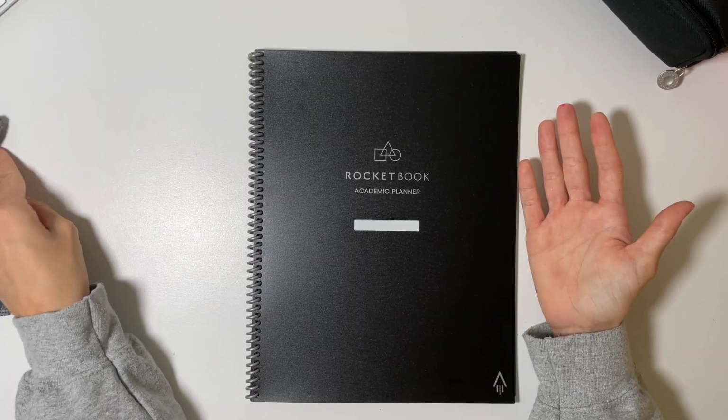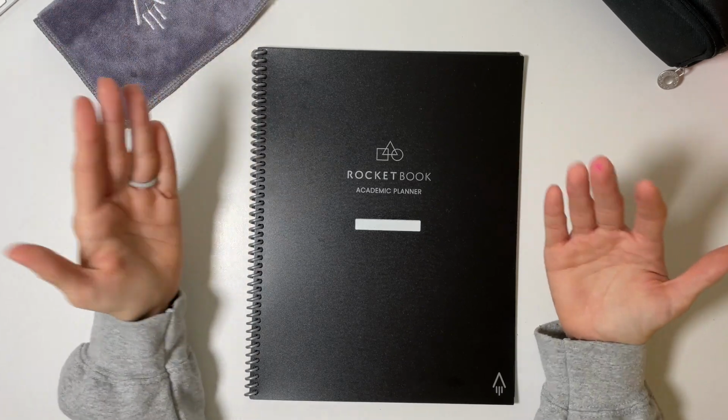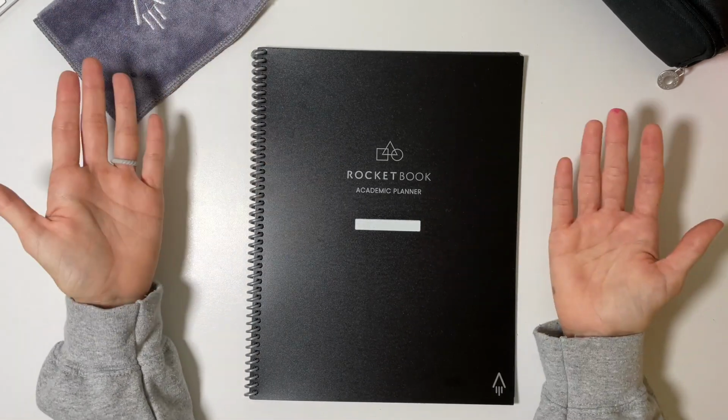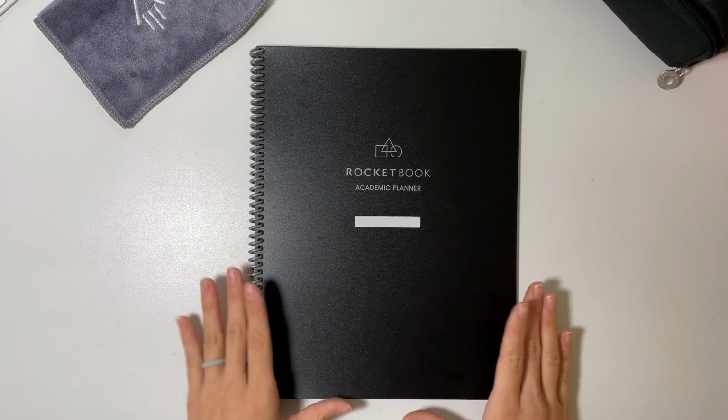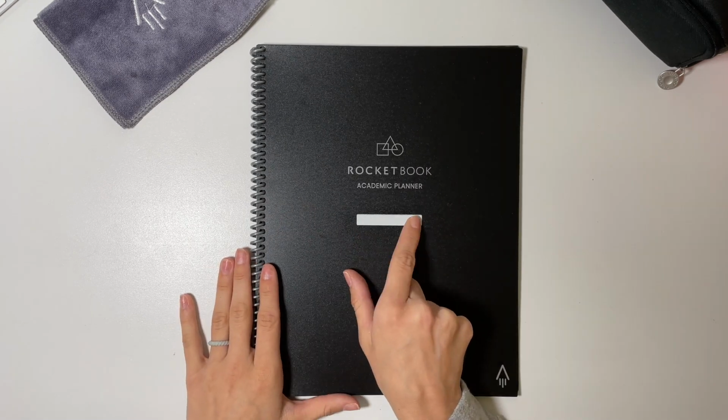Like I said, this is a reusable planner that you can continue to use year after year after year. It really genuinely doesn't have to go away. This is just a little blank spot for you to write your name.